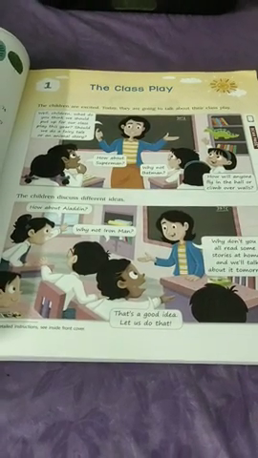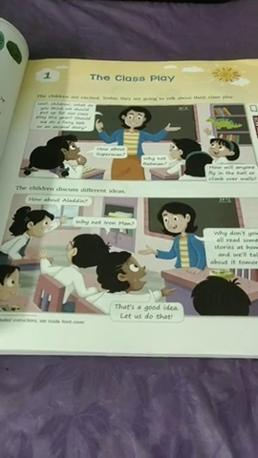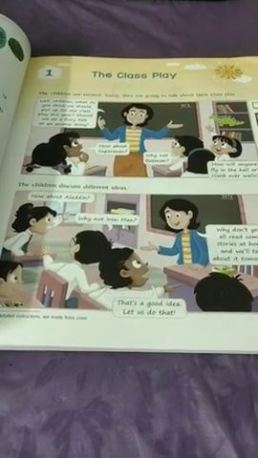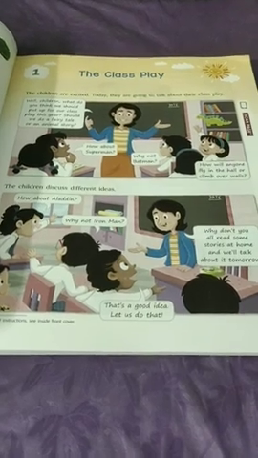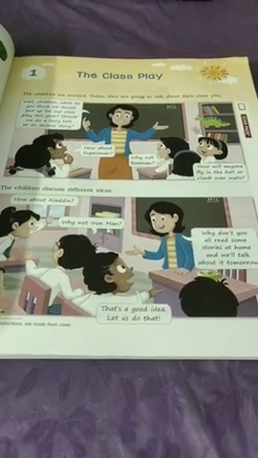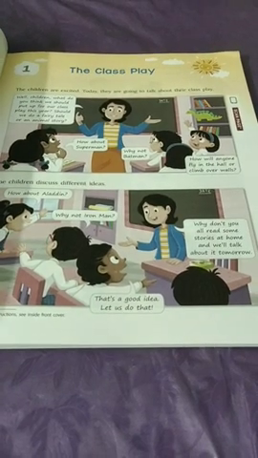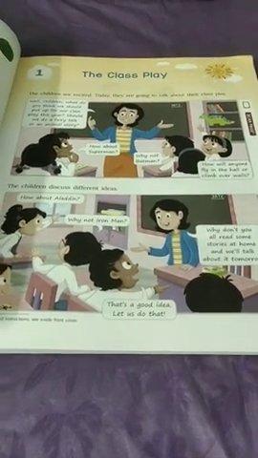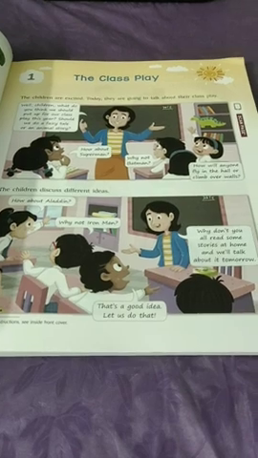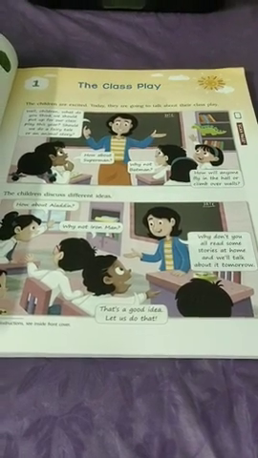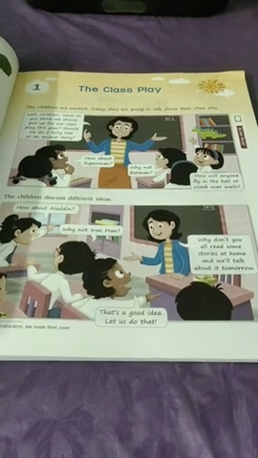So now the children are going on to discuss some of the ideas, some of the topics about which they are going to conduct the play. One girl is saying, how about Aladdin? You remember Aladdin? You had read one chapter in your previous class. Yes. Now another boy is saying, why not Iron Man? Now the teacher is saying, why don't you all read some stories at home and we'll talk about it tomorrow?